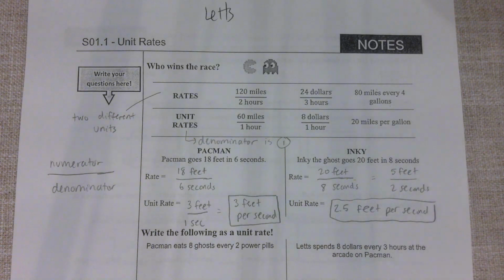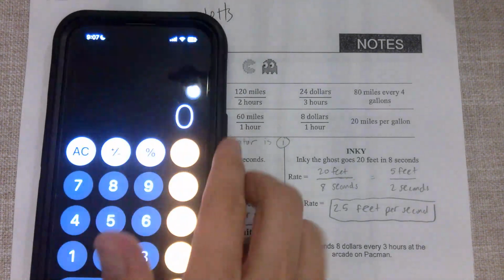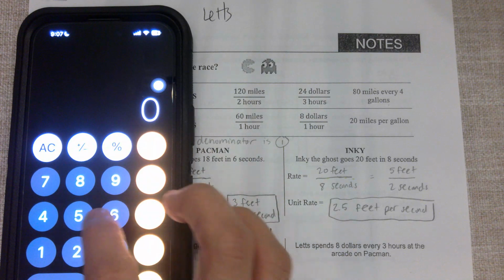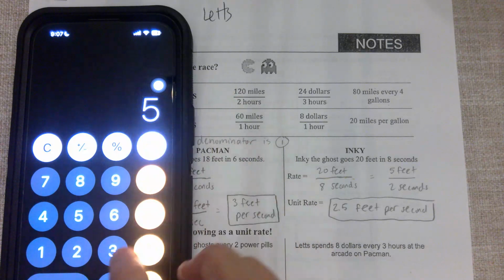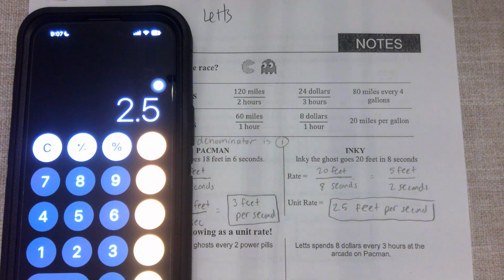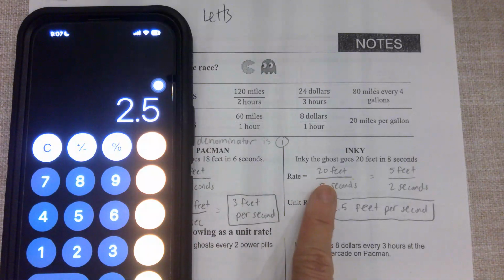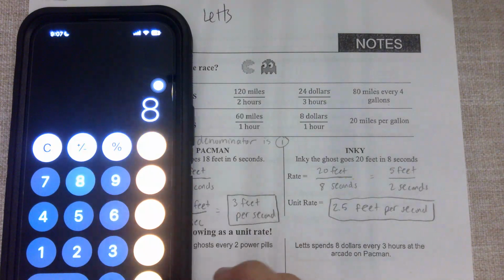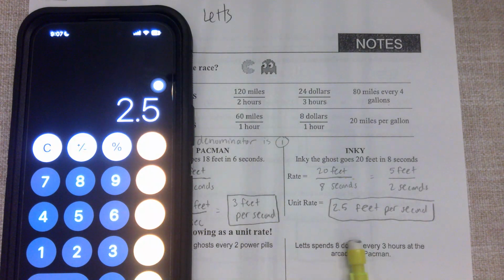Right, and if you can't remember how to do that, you could just use your calculator. Normally I'd recommend using a real calculator, but I don't have one with me right now. So you could just do 5 divided by 2, 2.5, right? Or even if you wanted to go back to the 20, you could do 20 divided by 8, and we get 2.5 feet per second.